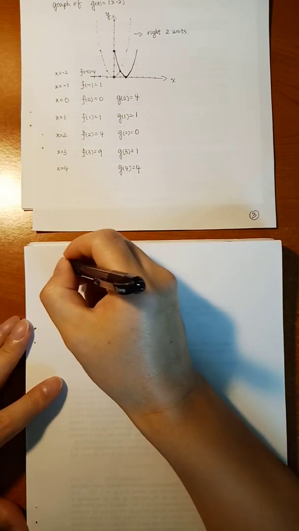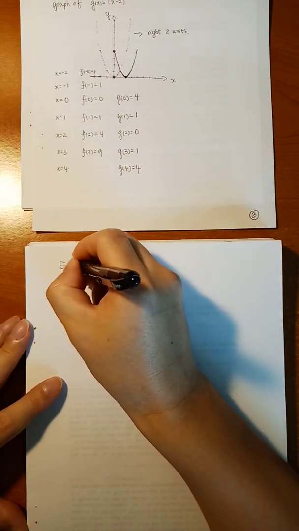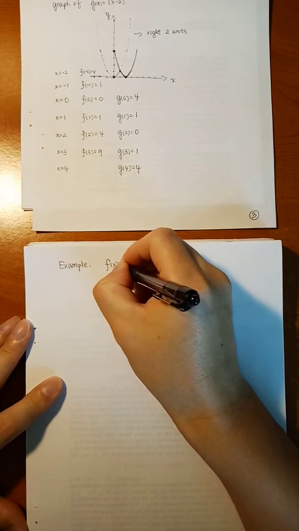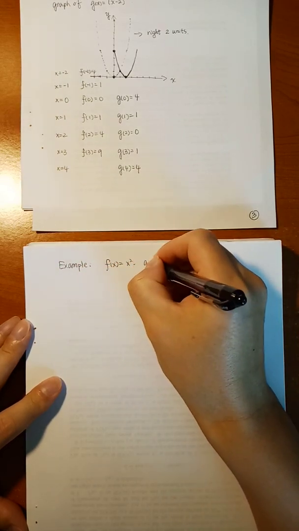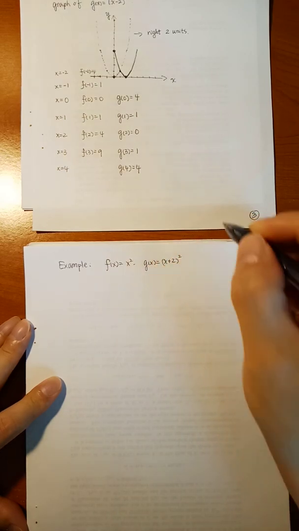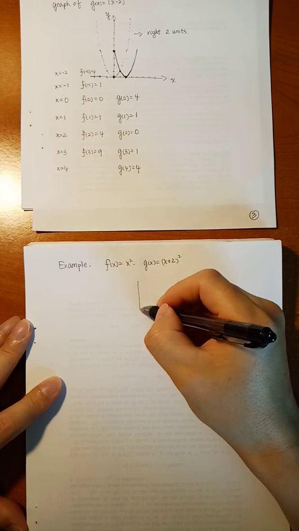And we can do a similar example. F of x is x squared. G of x is (x plus 2) squared. Then let's check a similar graph.